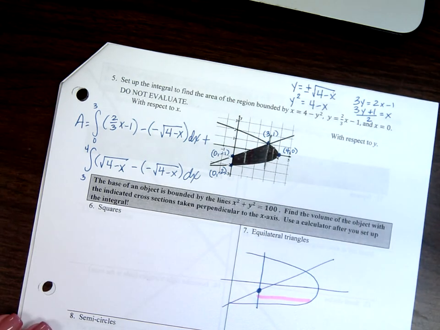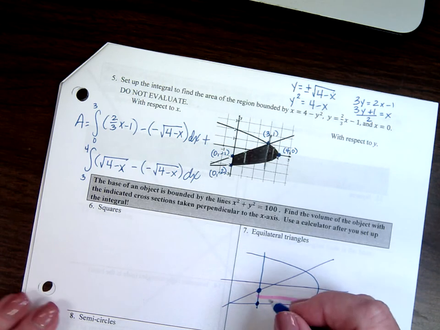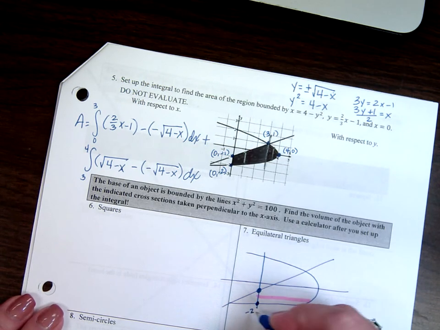All right, so am I wrong? No, I think you're right. But then you've got two sections: negative 2 to negative 1, and then negative 1 to 0, or 1. Yeah, 2, yeah.